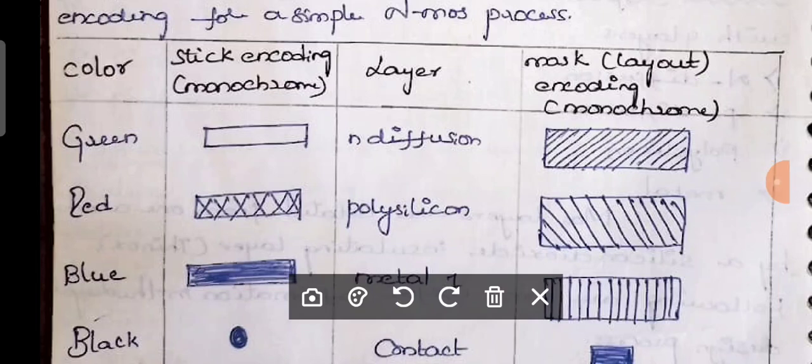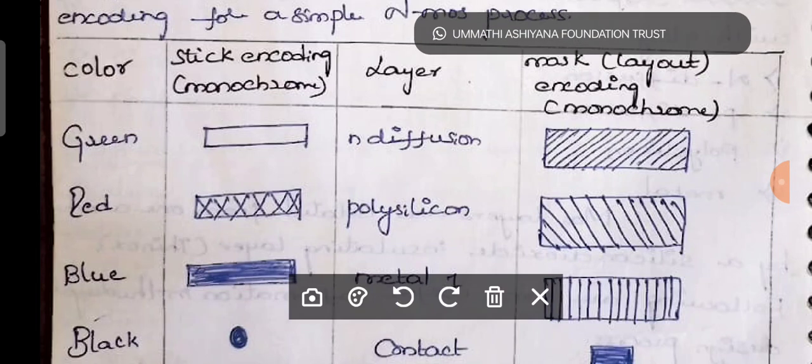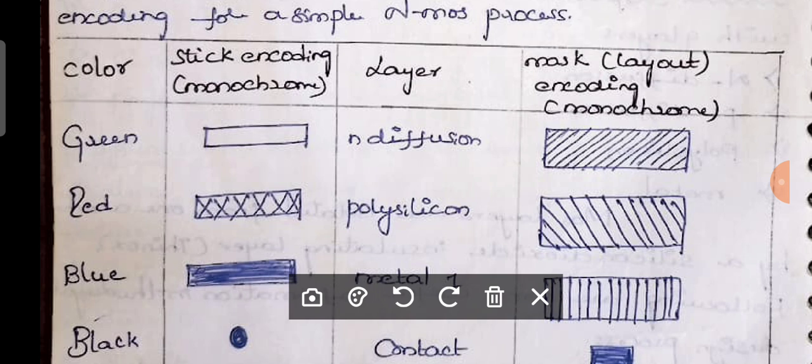Welcome back. In this class, we are going to observe the monochrome encoding representation and also the color representation of NMOS, PMOS, and CMOS in stick diagram and also in layout. If you observe the first column, there is a color. That means it is a color, right? Now in the second column, you have stick encoding, that means in the form of monochrome.